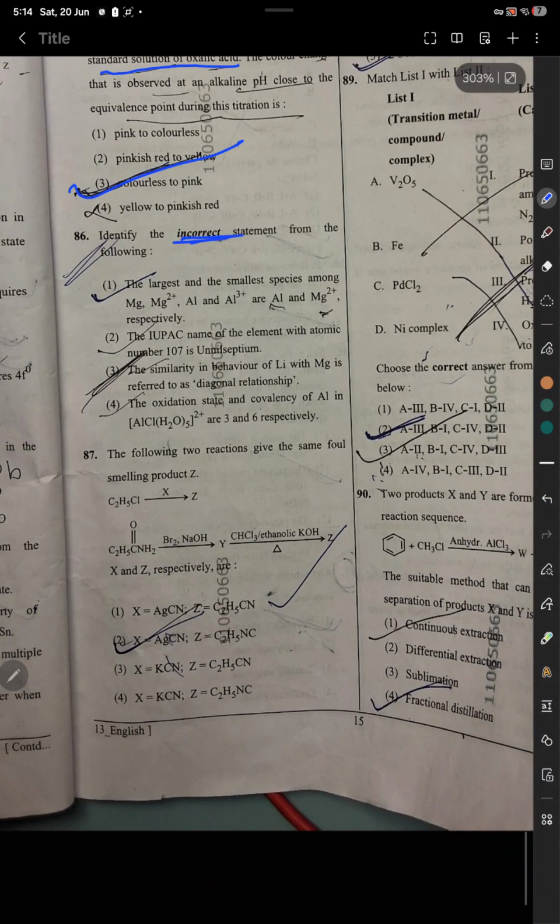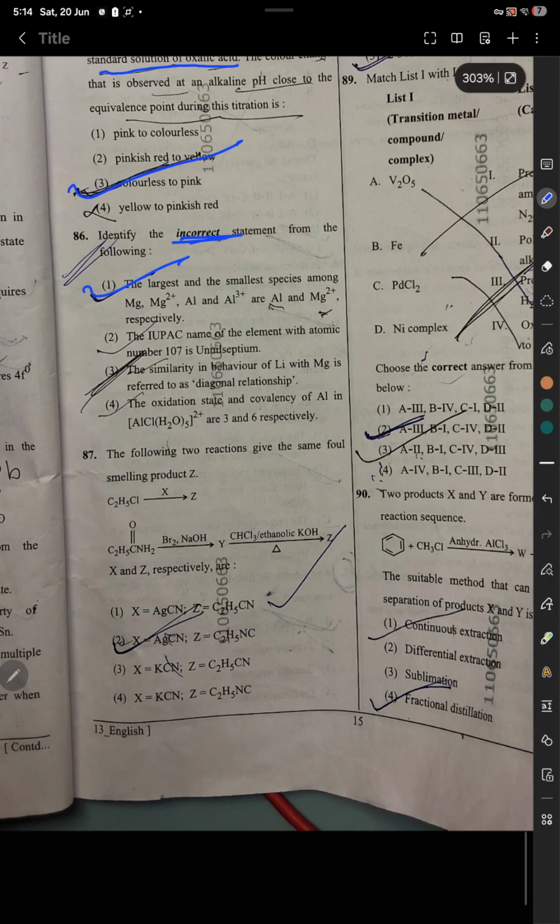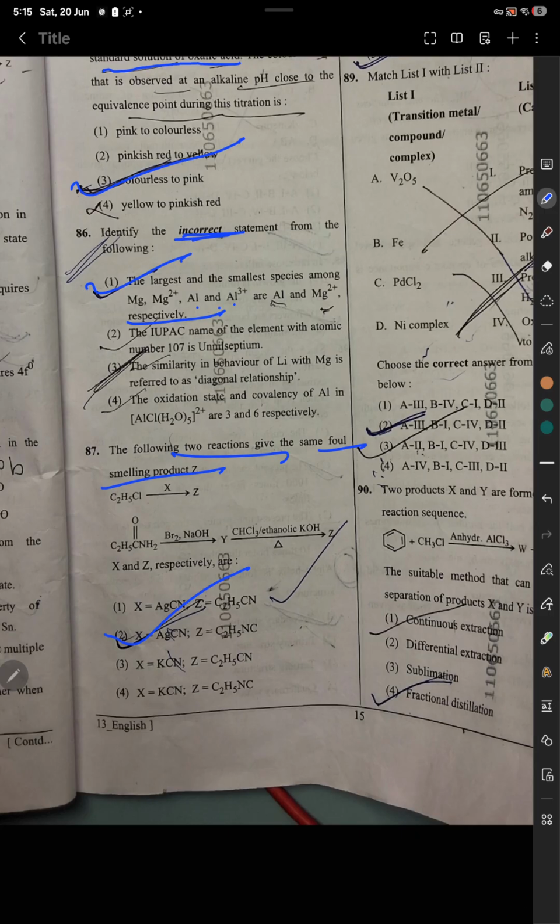Now identify the incorrect statement from the following. So option number 1 is correct, the largest and the smallest species among Mg and Mg2+ and Al and Al3+ are Al and Mg2+ respectively. The following two reactions give the same foul smell. Product Z is this, AgCN and C2H5NC is your correct answer.